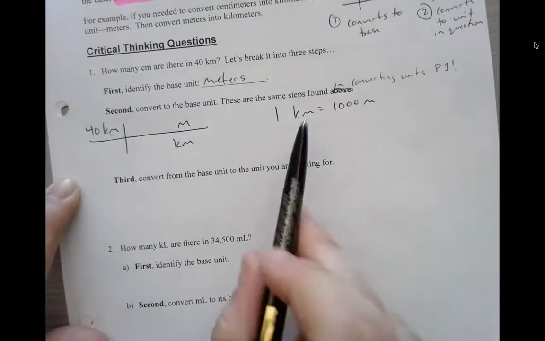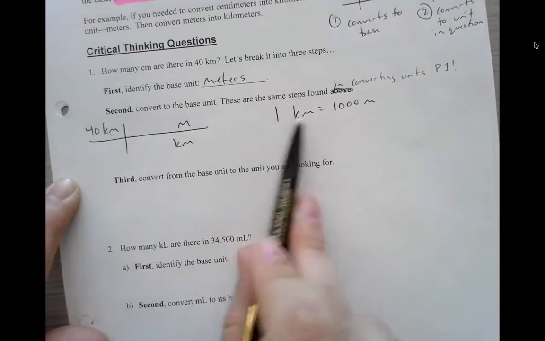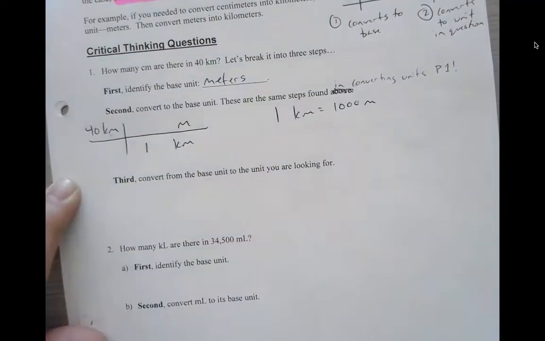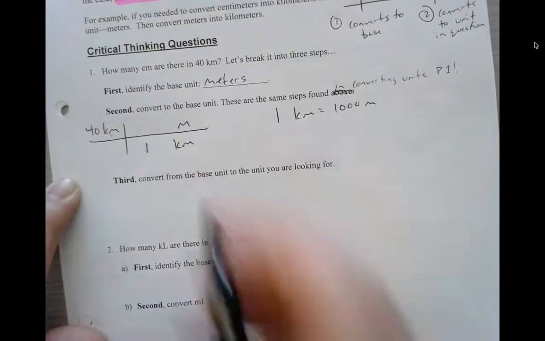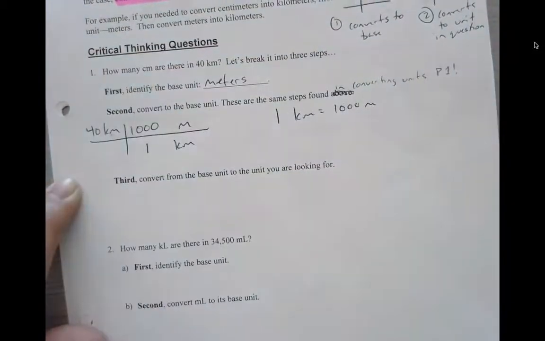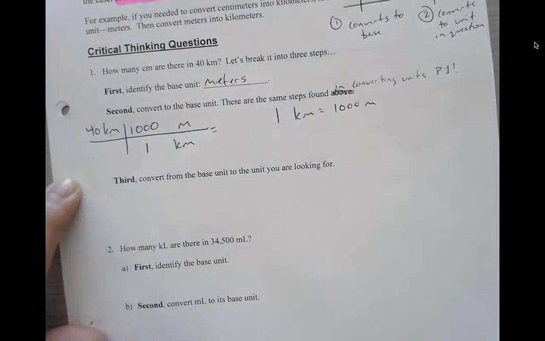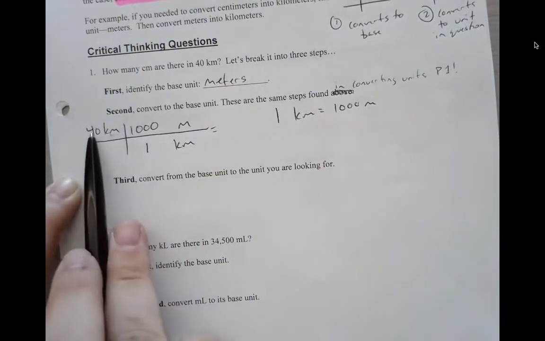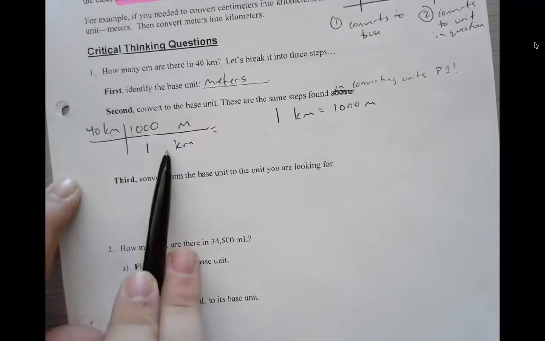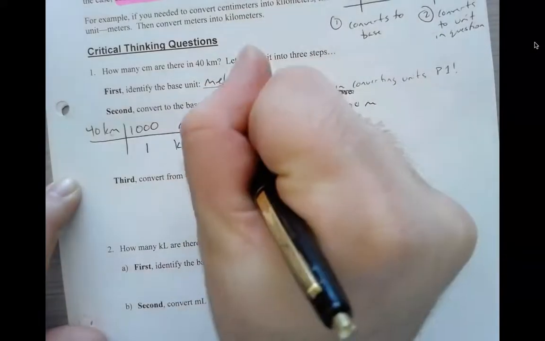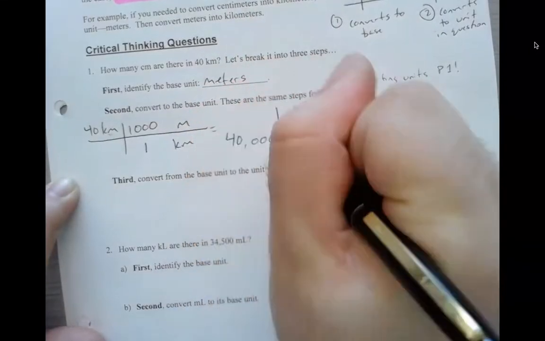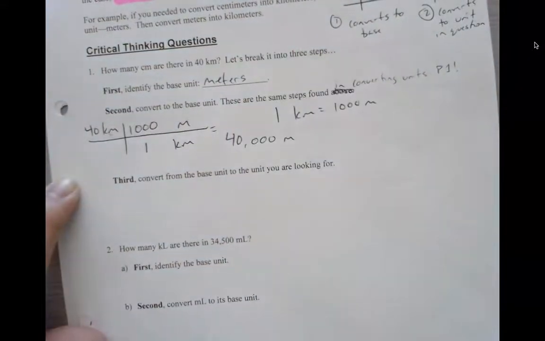Now we need to plug our values in. The 1 is next to the km, so that's where we put the 1 right there. The 1,000 is next to the m, so we put a 1,000 there. And then we solve. Again, you just type this into your calculator, multiply the numerators together, multiply the denominators together, then divide. When you do that, you find your answer is 40,000 meters.